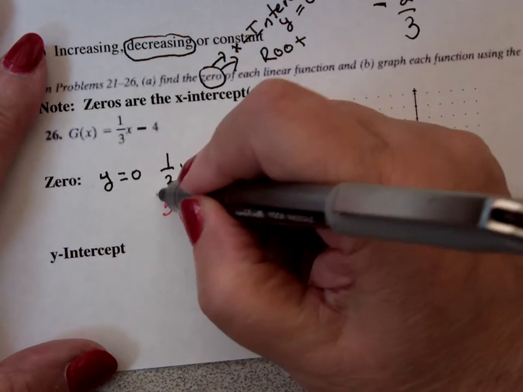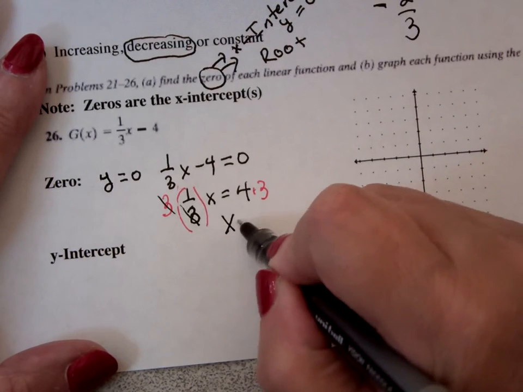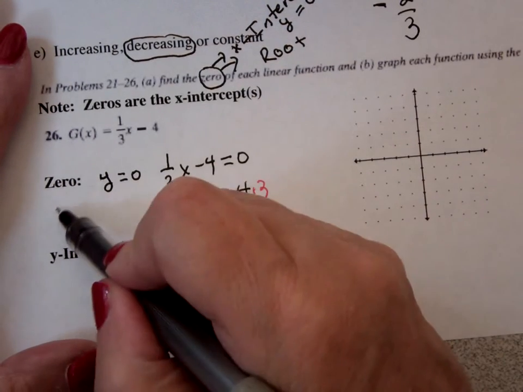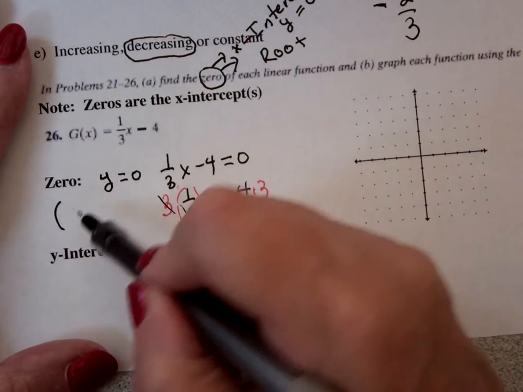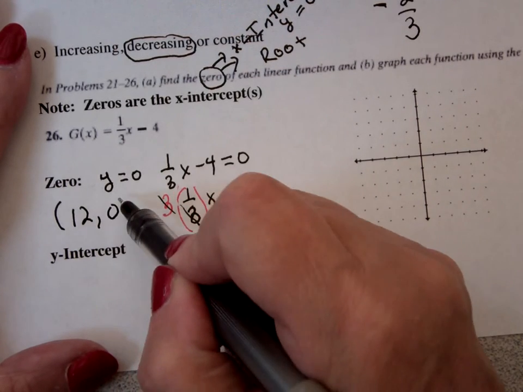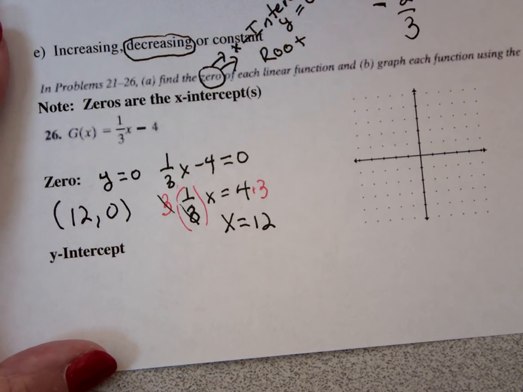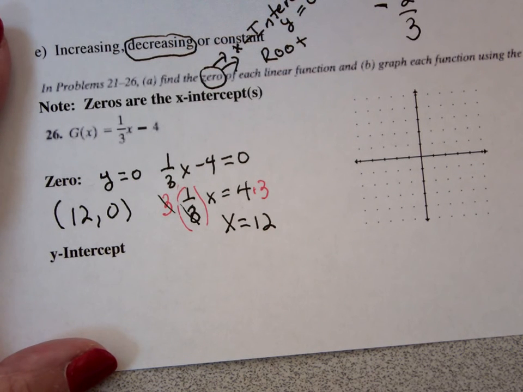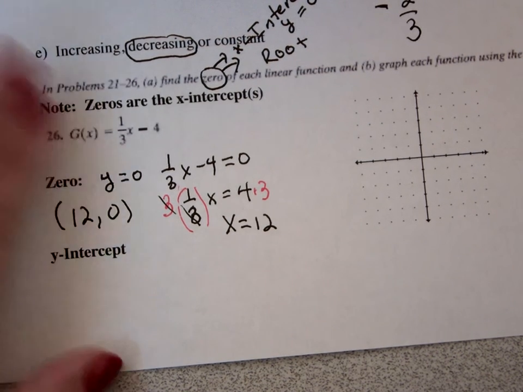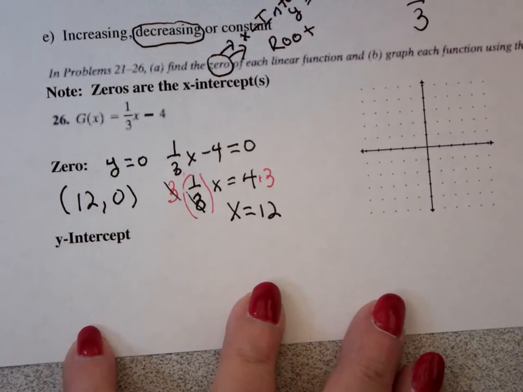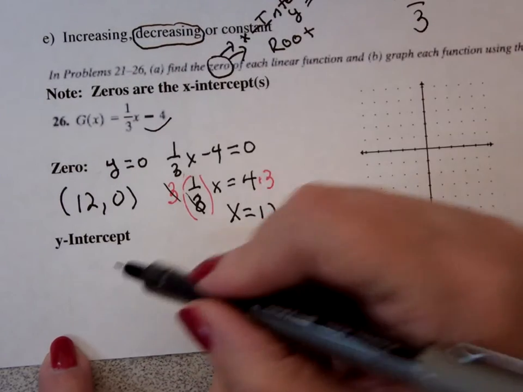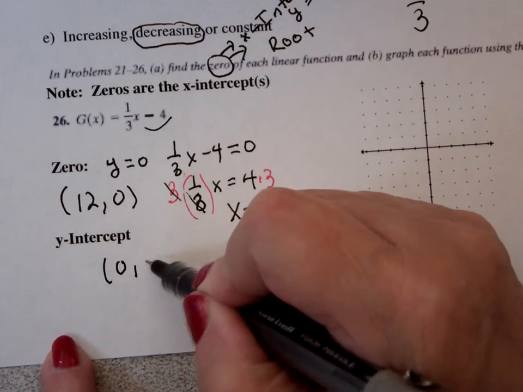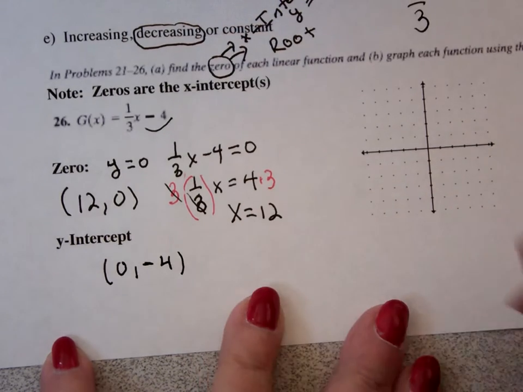That clears the 1/3 so that x is 12. So what's the zero? The zero will be x equals 12, y equals 0. And of course the y-intercept is sitting right there. So the y-intercept is x equals 0, y equals negative 4.